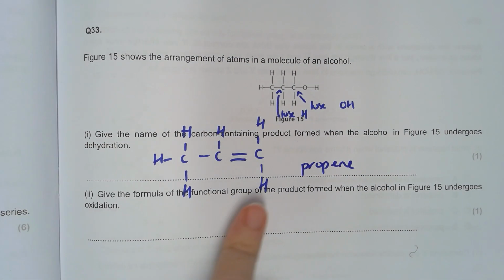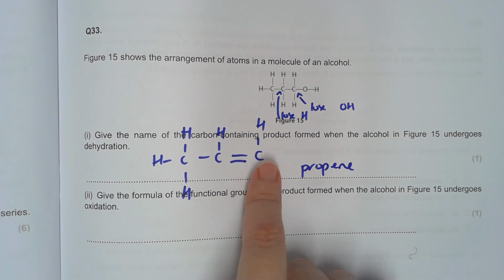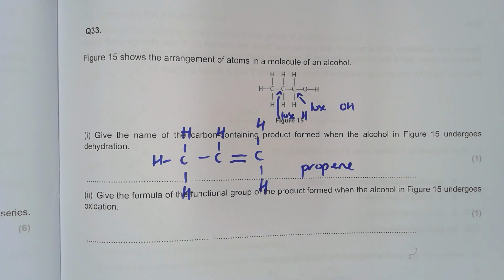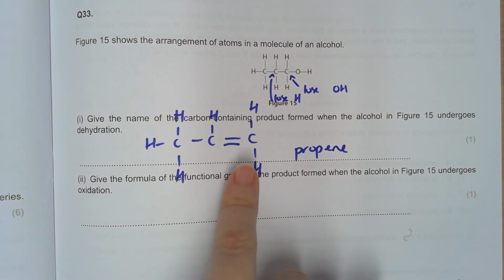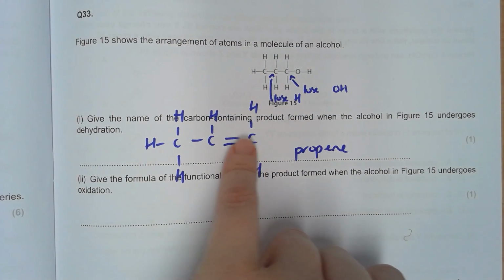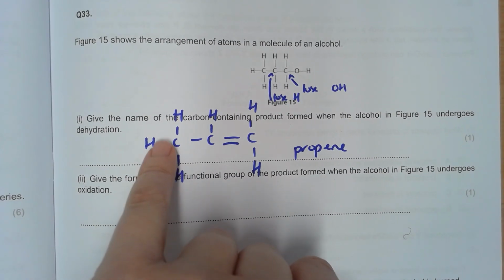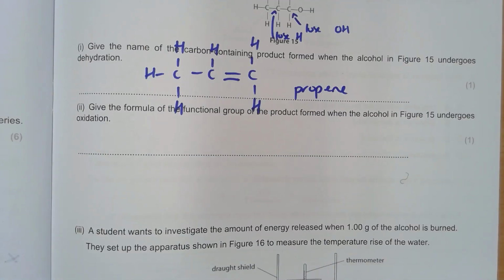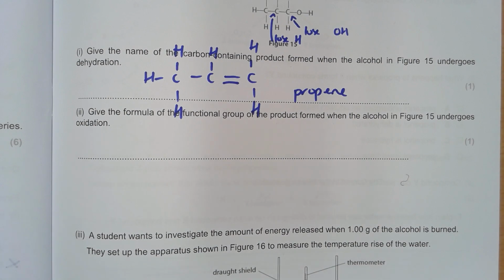Now there's no need for a number in this case, because whether I'm numbering from right to left or left to right, I'm going to end up with propene, prop-1-ene. If I put the double bond there, I would just number from left to right. So it's just going to be propene. There's no need for a number, but if you wrote prop-1-ene, that would be fine.